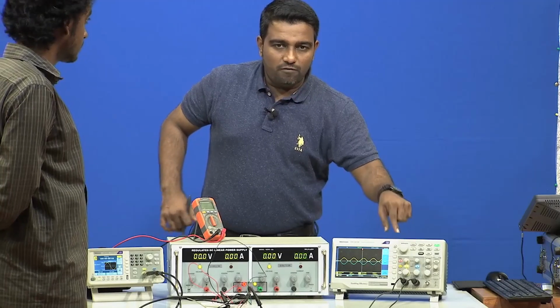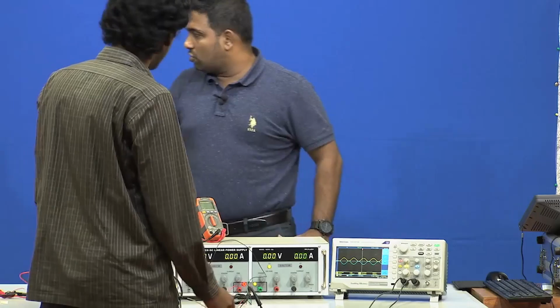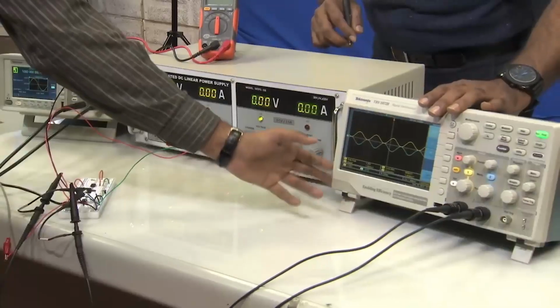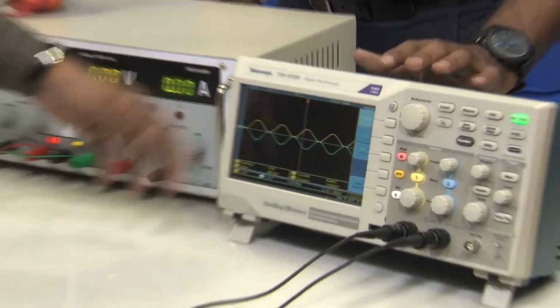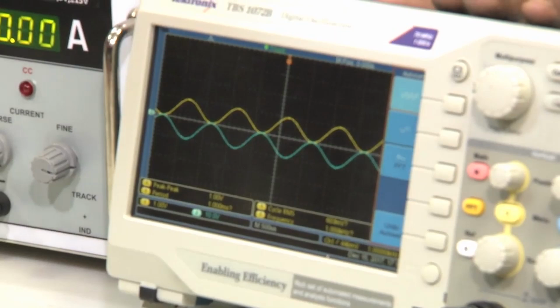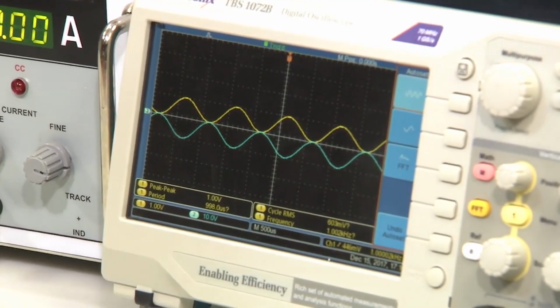If you focus on the oscilloscope, can you please focus on the oscilloscope, yes, peak to peak voltage. So, what is the output?